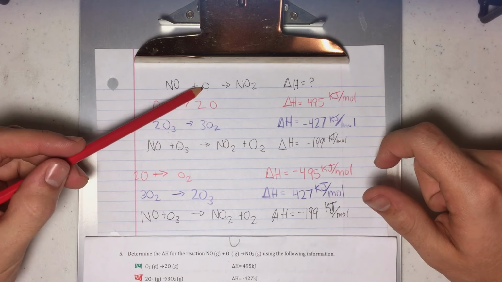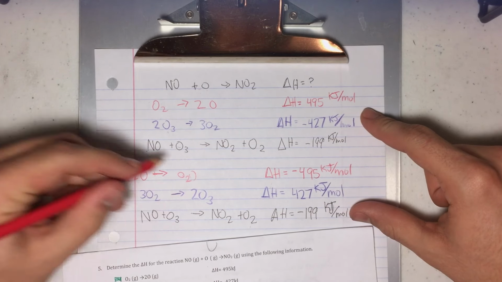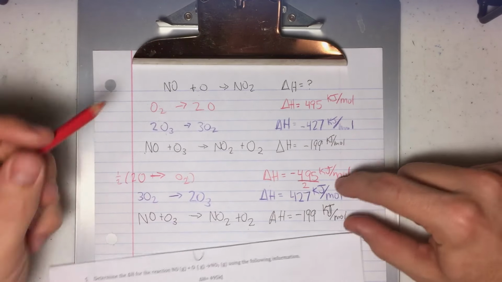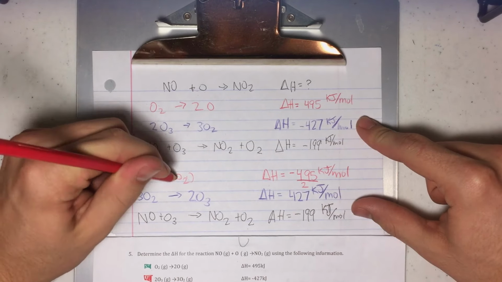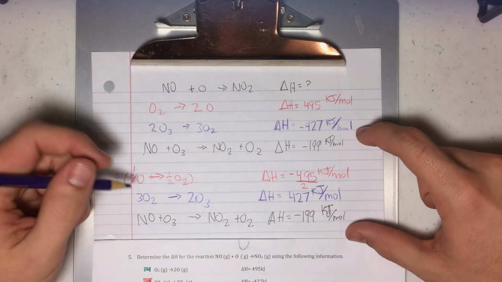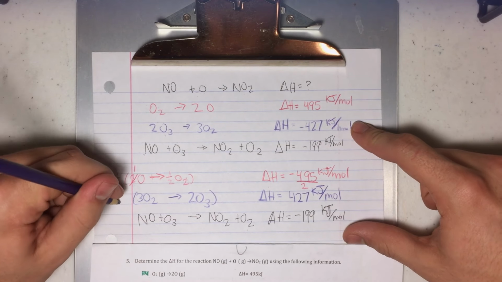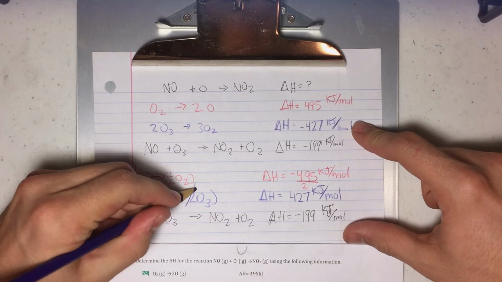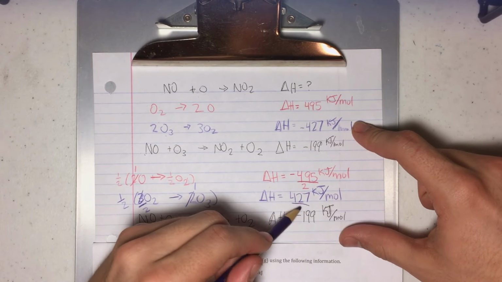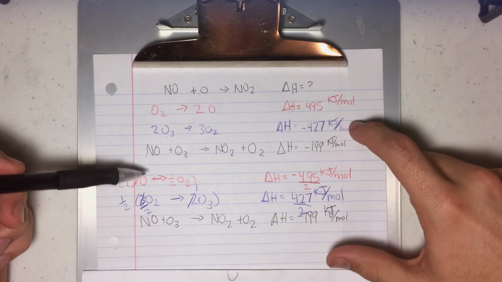So now O2, O regular, I have 1 here, so I'm going to need to multiply this equation by 1/2. So I just have 1 O, so I'm going to have to divide my delta H by that as well. So that'll be 1, and that'll be 1/2. Same thing here. I have 1 O3 and 2 O3s, so this needs to be multiplied by 1/2. So this becomes 1 O3, 3/2 O2, and then this divided by 2 as well. And then once again, this equation is just fine.